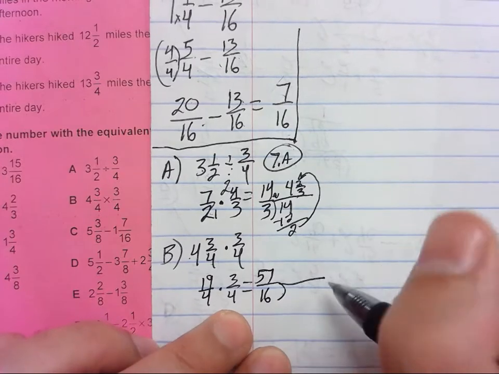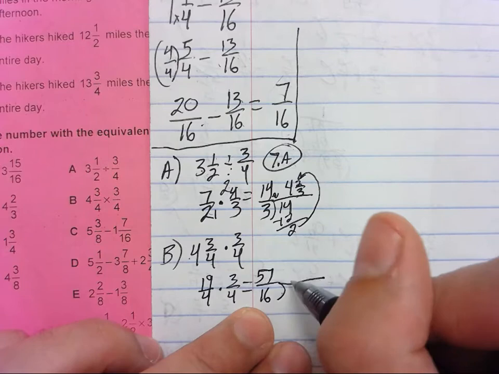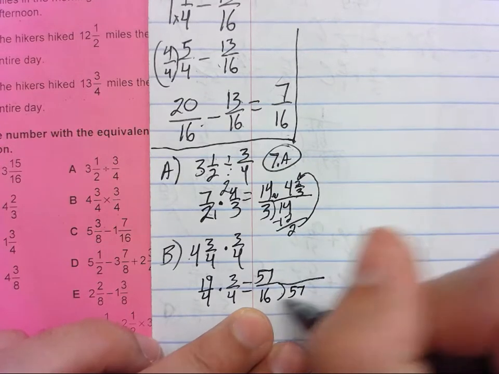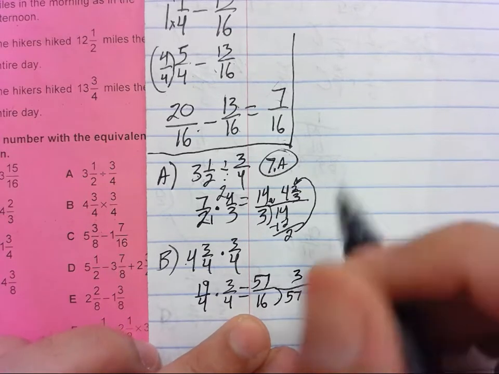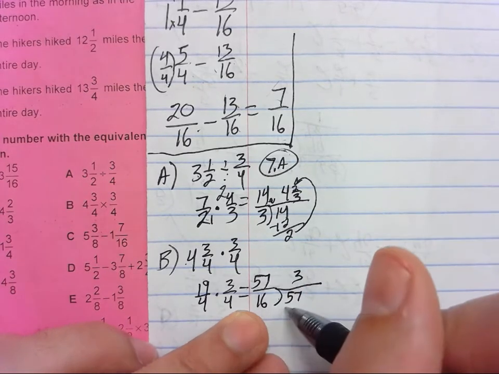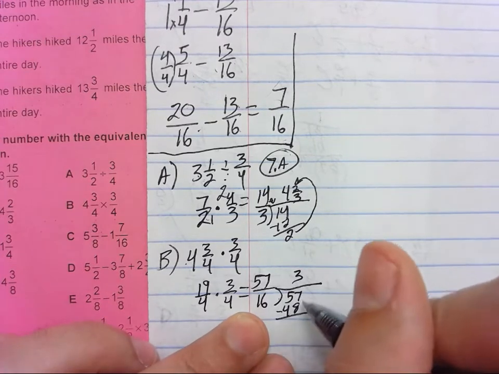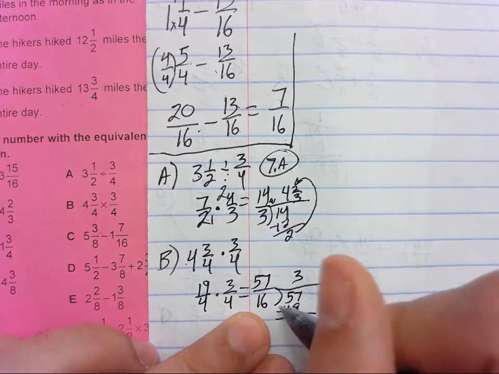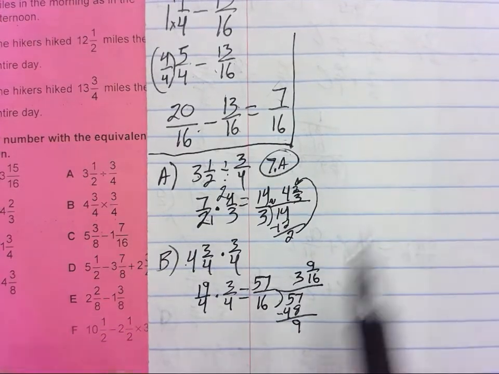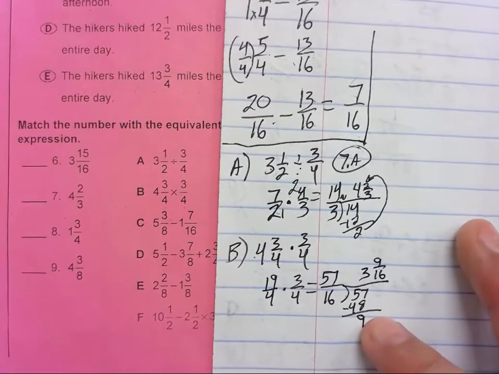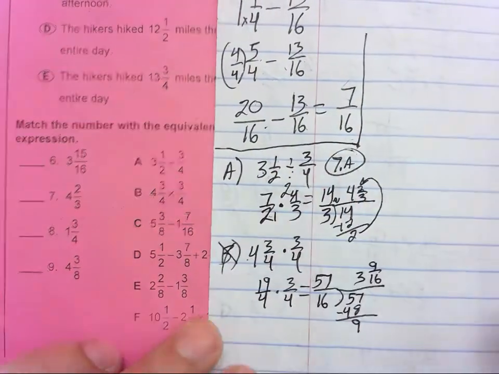Let's drop that in. 16 goes into 57 3 times. 16 times 3 is 48, minus, and you get 9. So it becomes 3 9/16. 3 9/16, that is not any of our options, so B actually does not get used.